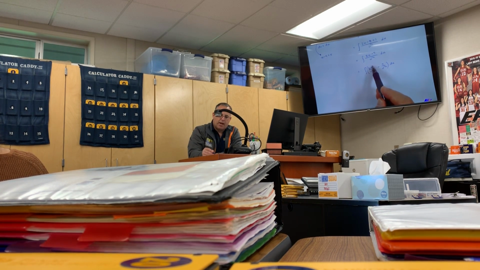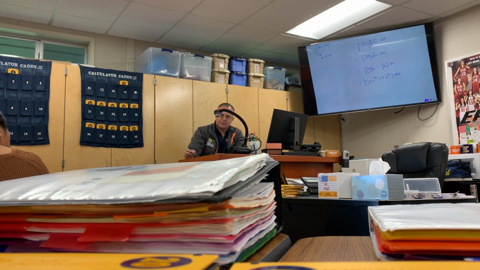This is not ready to integrate yet. What is this power of u right here? 2 over 2. When I'm dividing, I subtract the exponents. So this becomes the integral of 2u to the 1/2. This one needs to be rewritten as 7u to the negative 1/2 du, and now it's ready to integrate.